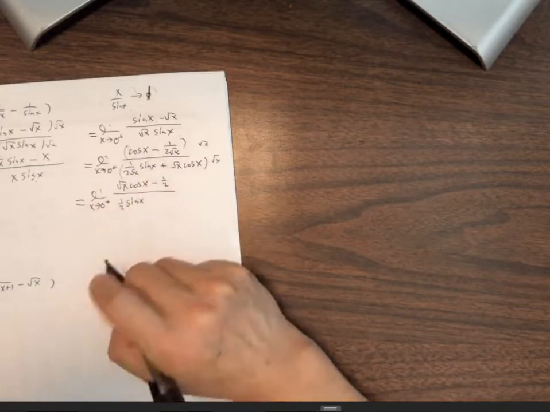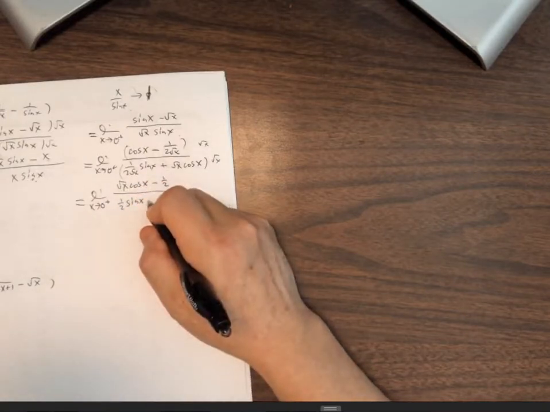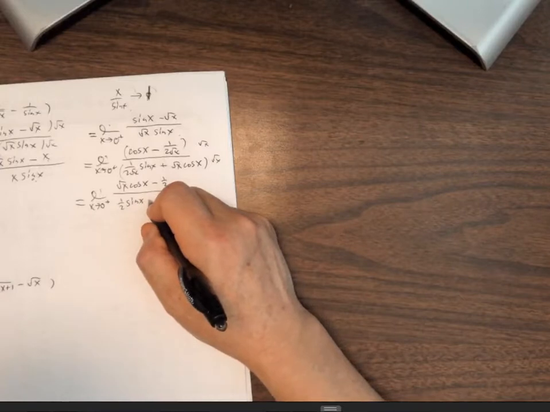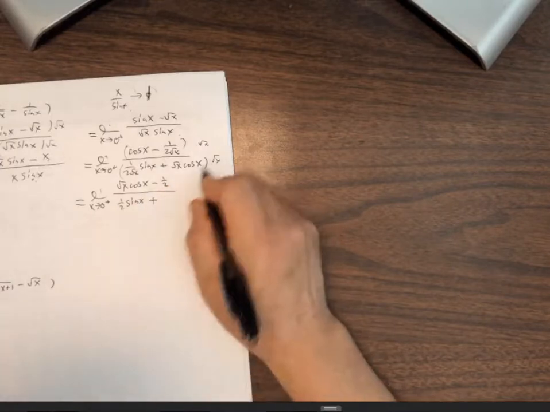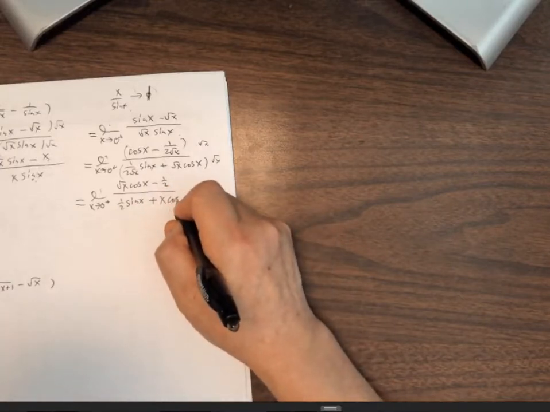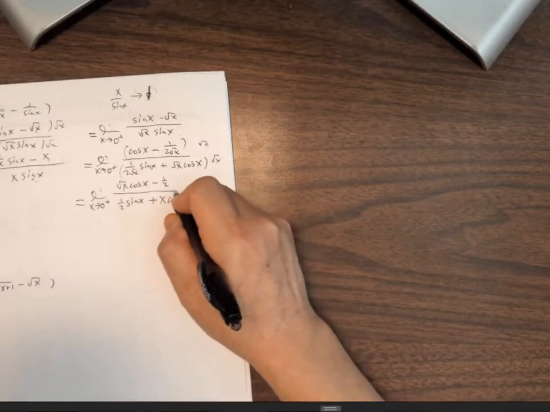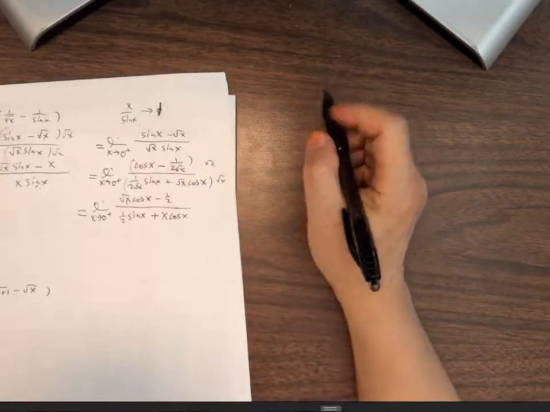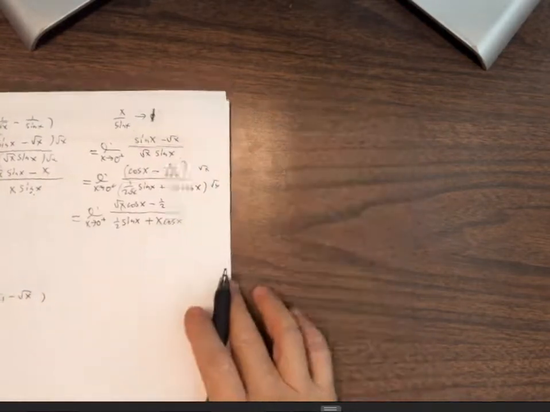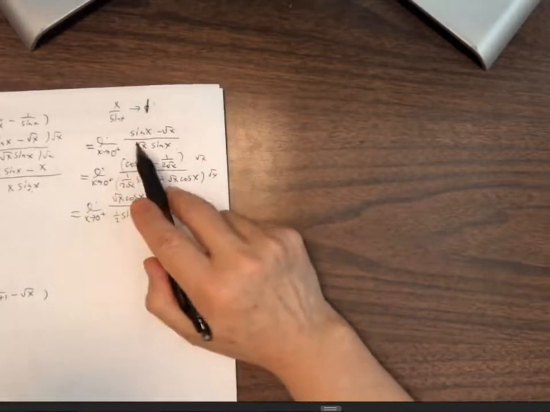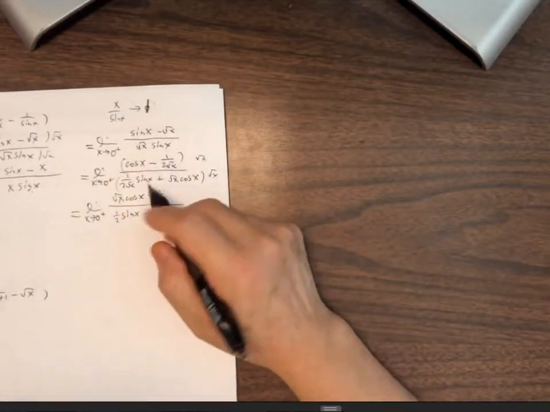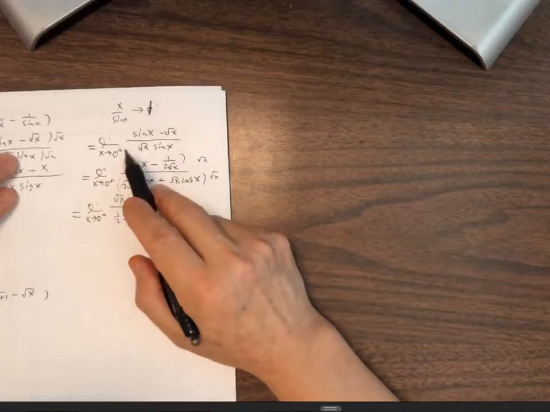I already see something good here, plus x cosine x. Alright, let me check my work first, because nothing's wrong, I just want to be sure.